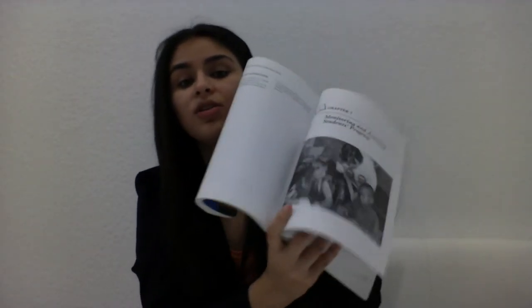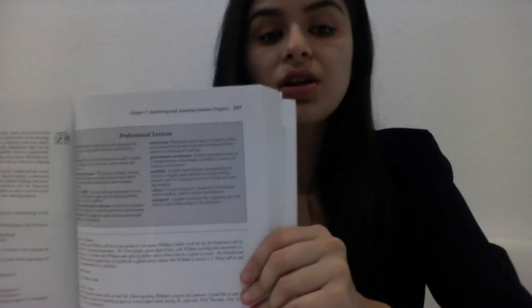Additionally, I want to mention that I like this book because the vocabulary that is in the front helped me to understand the material better. So whenever you have a unit, you can actually start reading the vocabulary and be like, okay, these are the terms that we're going to be looking at this week or whatever.